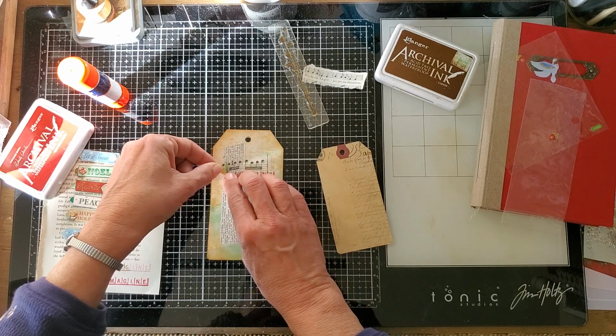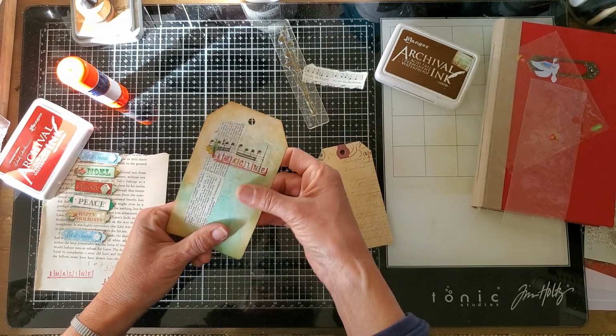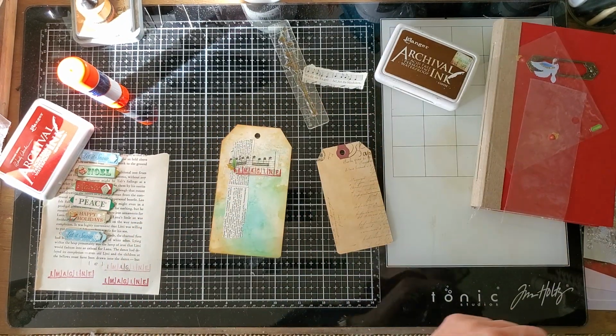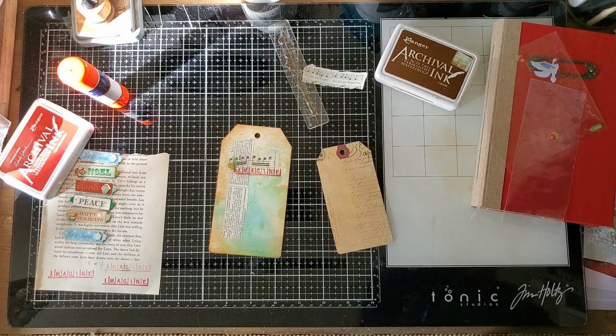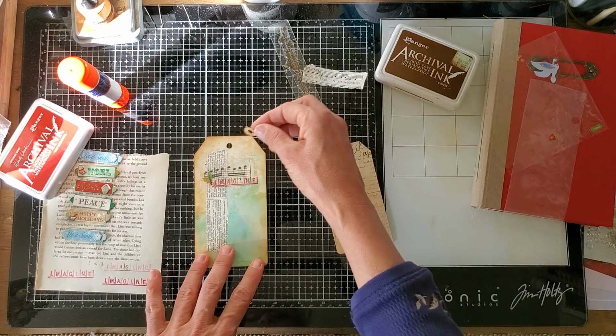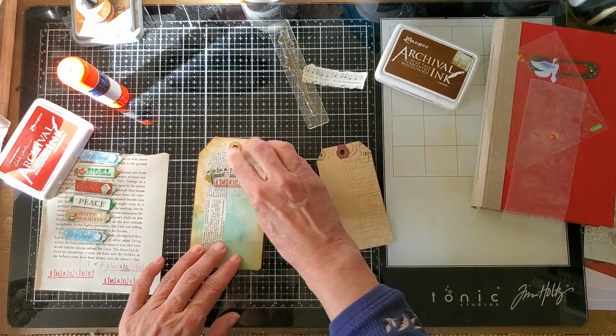All right, we'll just put it there. Okay. I don't know. That's okay. For some reason, I was imagining that red would pop a little more. Let's put this on it. That might help finish it.